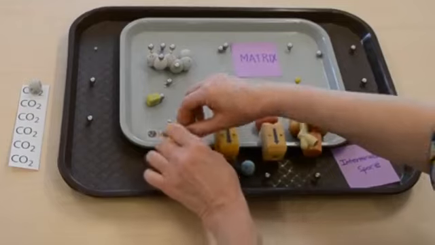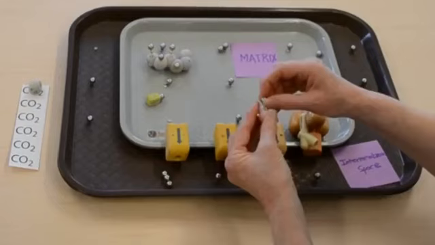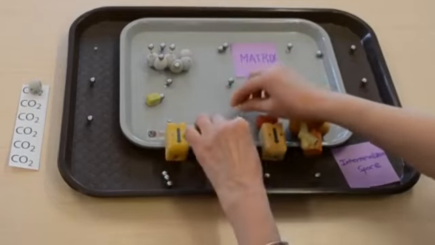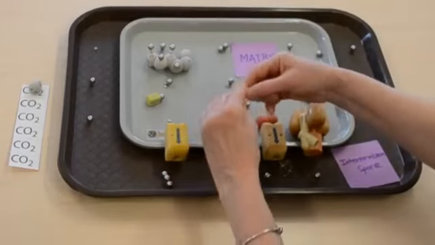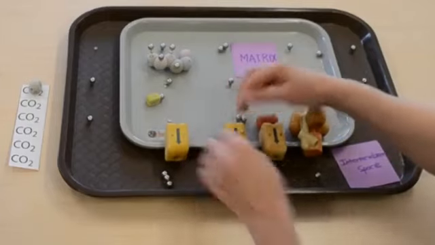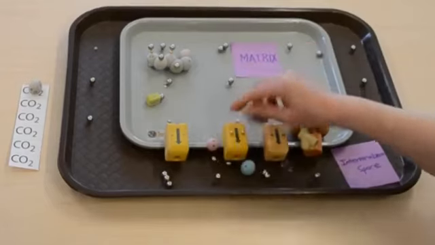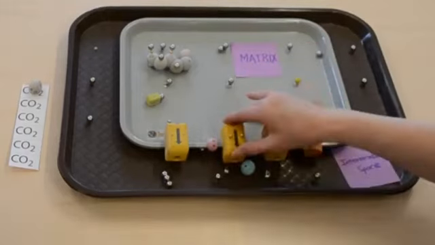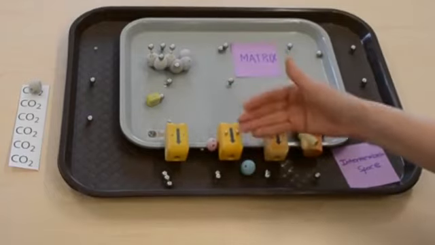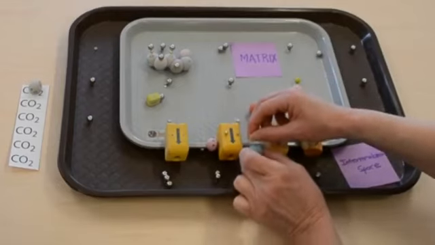Next, quinone picks up electrons and protons and carries them to the next pump. As electrons move across that pump, it causes that pump to pump protons into the intermembrane space. Now, I'm not counting exactly how many protons are pumped, but the idea is that as electrons move across the pump, it causes the pump to pump protons into the intermembrane space.